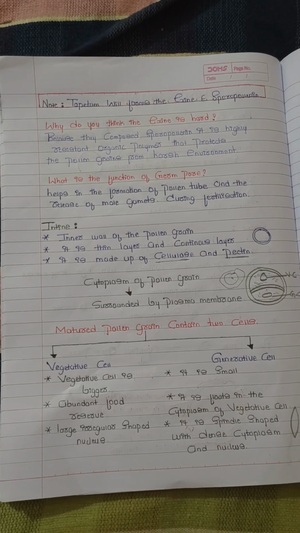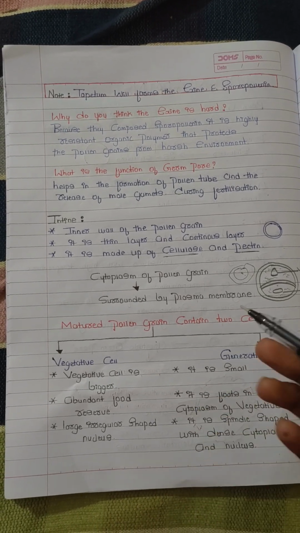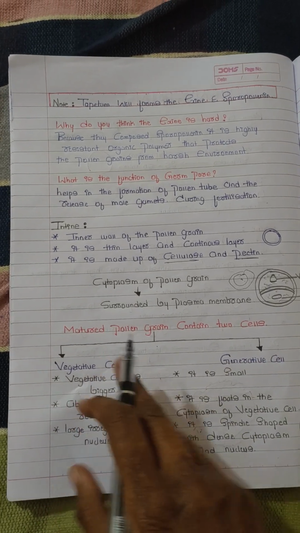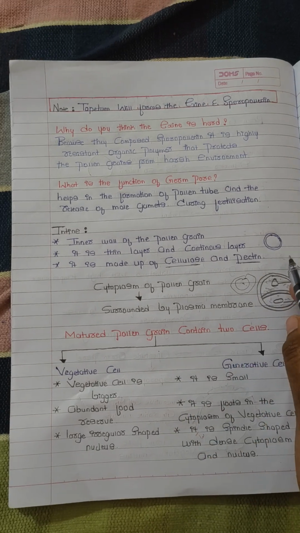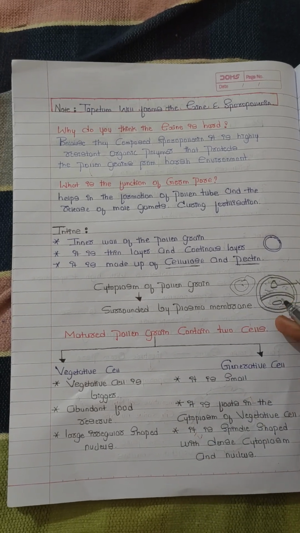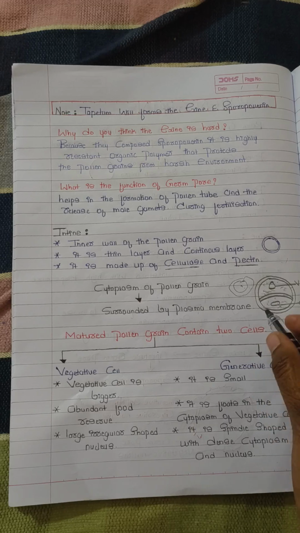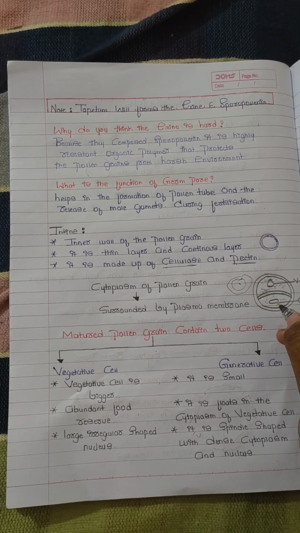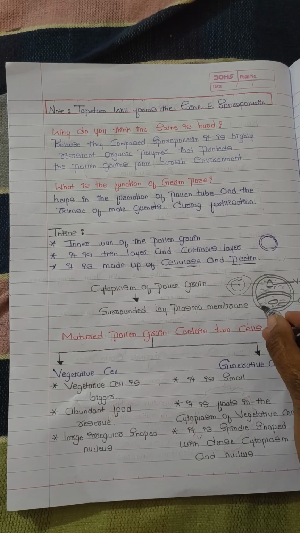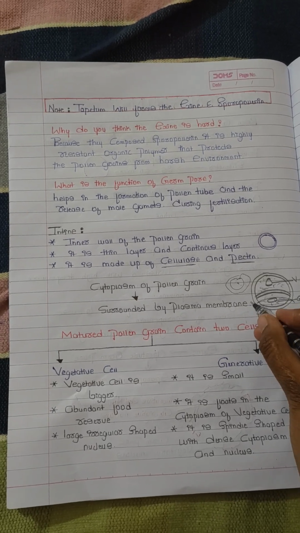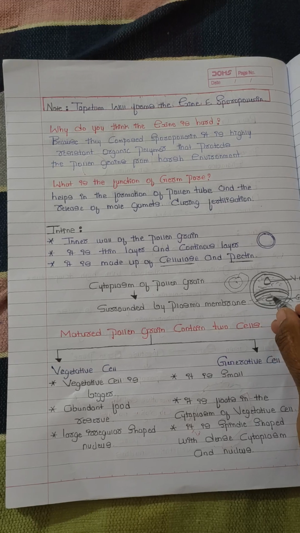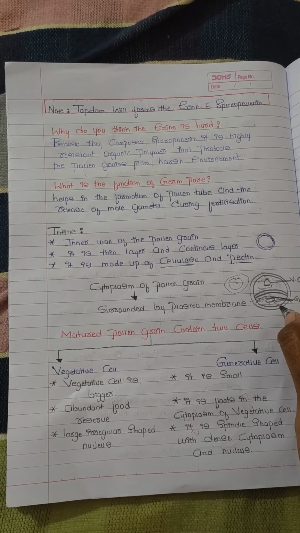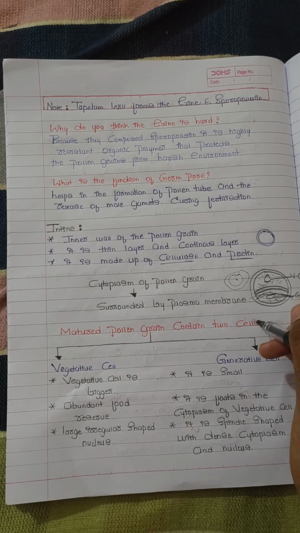When pollen grains are mature, they have two cells: one is a vegetative cell, another is the generative cell. See here, this is the vegetative cell and this is the generative cell. The vegetative cell is bigger in size compared to the generative cell. The generative cell is smaller in size.